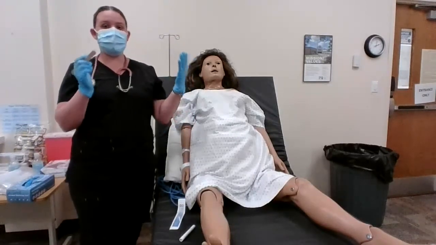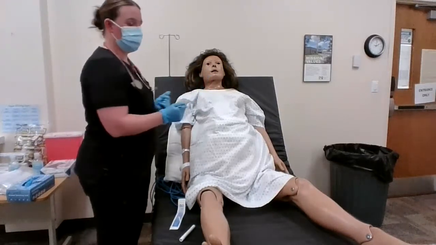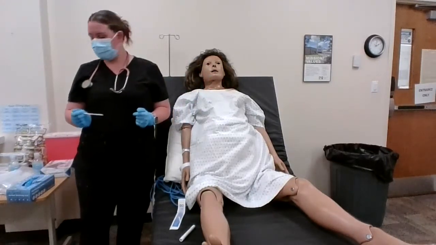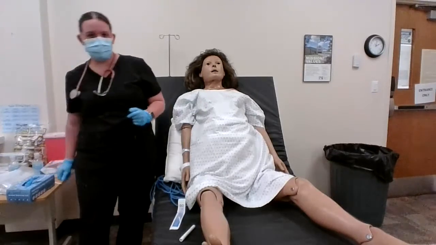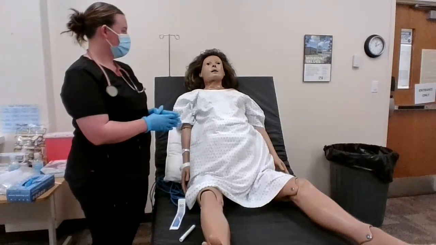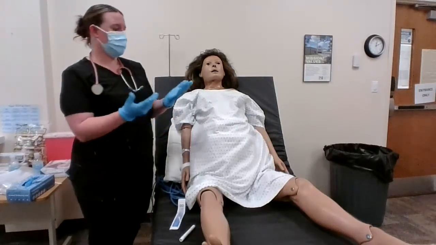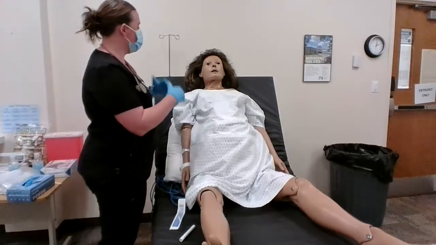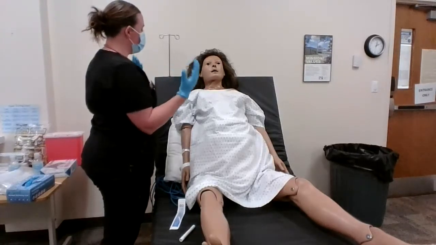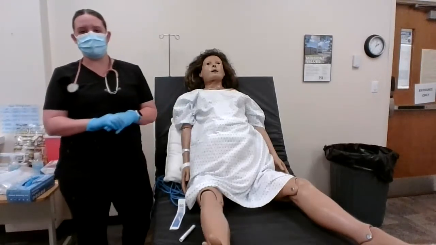Put your gloves on and tell me how you would test the cranial nerves, and tell me what you would do. Assess for facial symmetry. Have the patient smile, frown, wrinkle their forehead, and puff out their cheeks. This will test cranial nerve number 7. So I would say I need to test cranial nerve number 7. I'm going to have you smile, frown, puff out your cheeks, wrinkle your forehead, and you're going to watch to make sure that it's symmetrical.